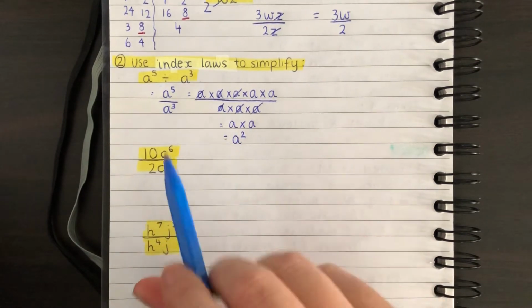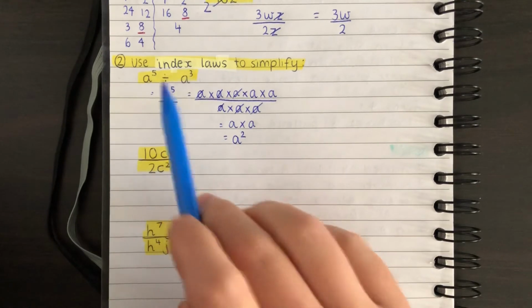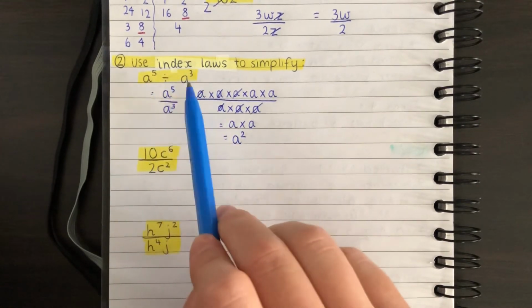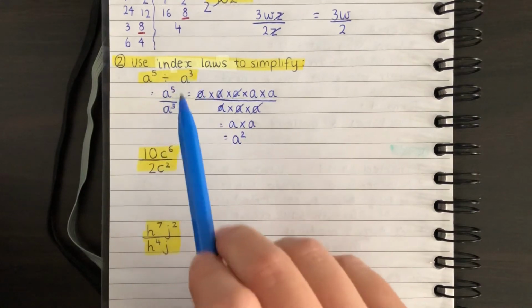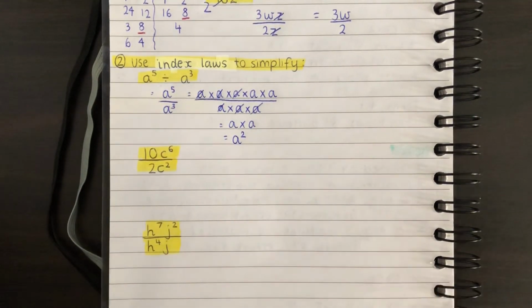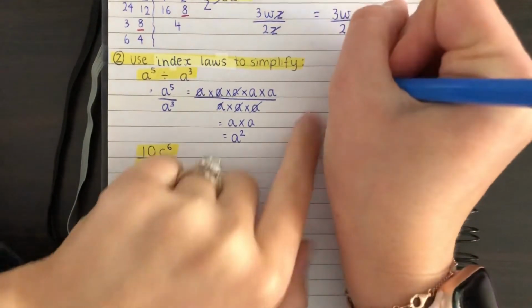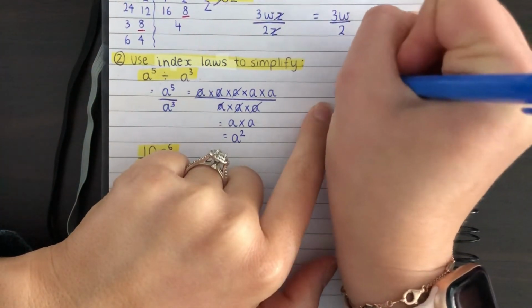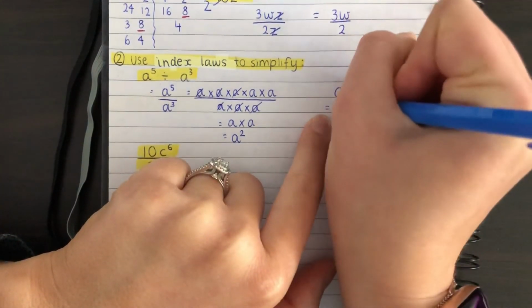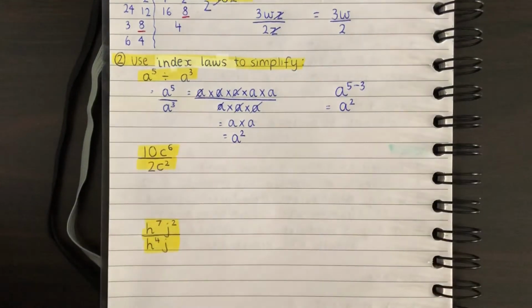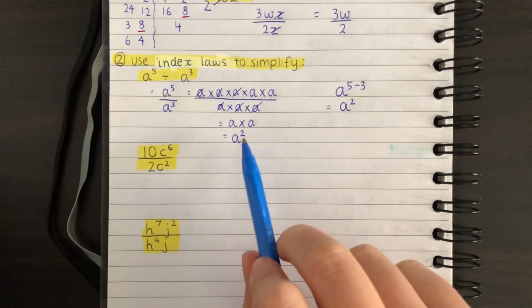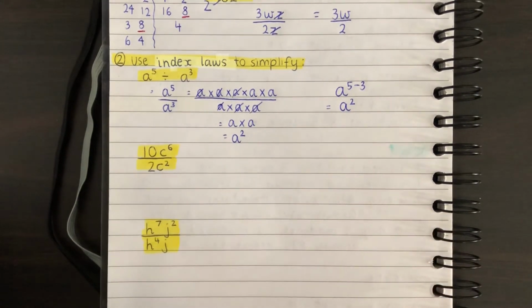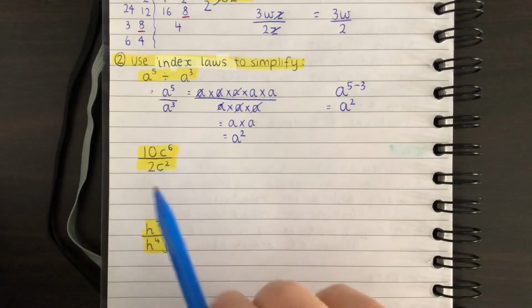Now, if we just simply used index laws and we knew that the second index law stated that when you're dividing 2 things, the powers get subtracted, all you would do is do this. There's literally 2 steps. Okay? And you still get the same answer. Let's try with this one here.